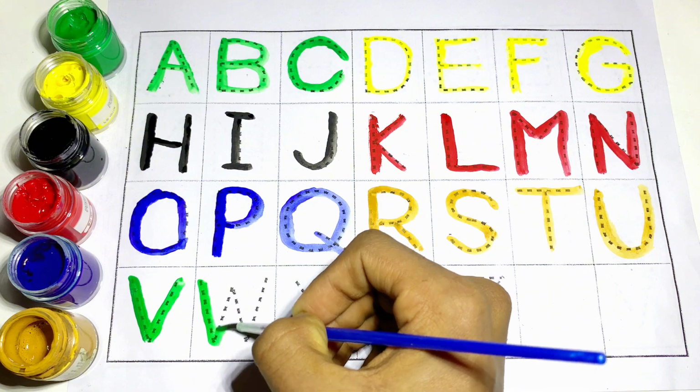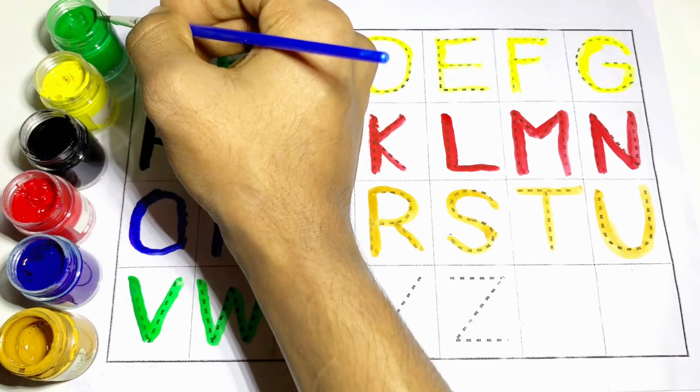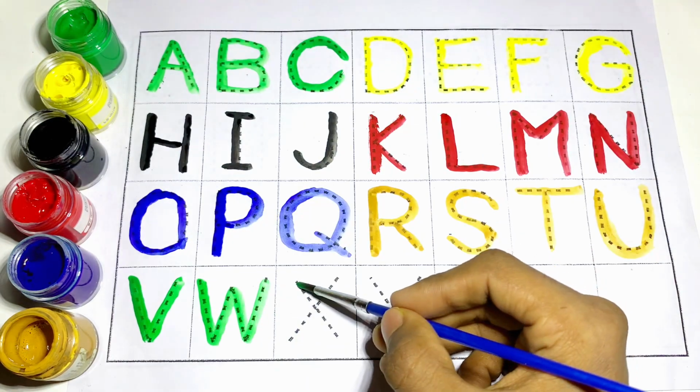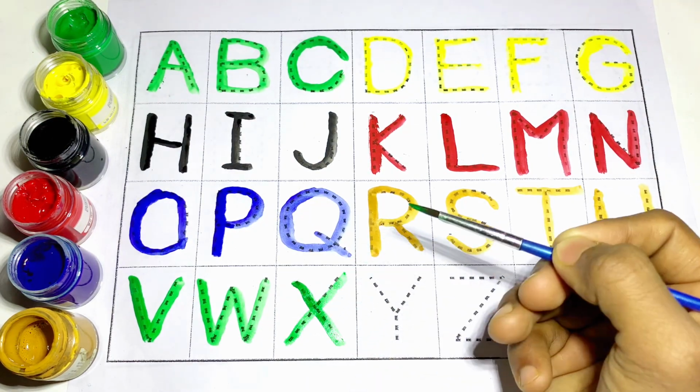W. W is for wolf, W is for watch. Kids, again use green color and draw X. X is for X-ray, X is for xylophone.